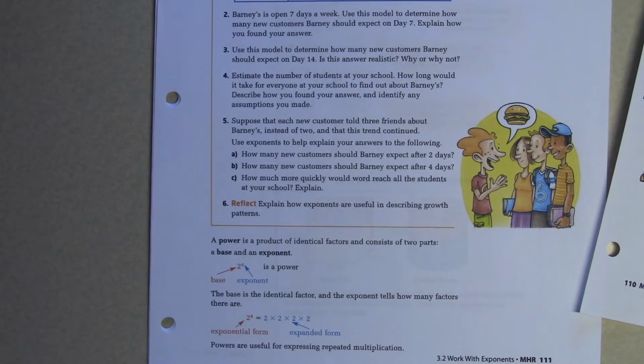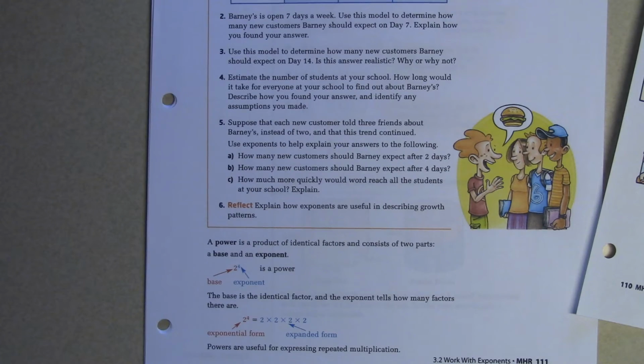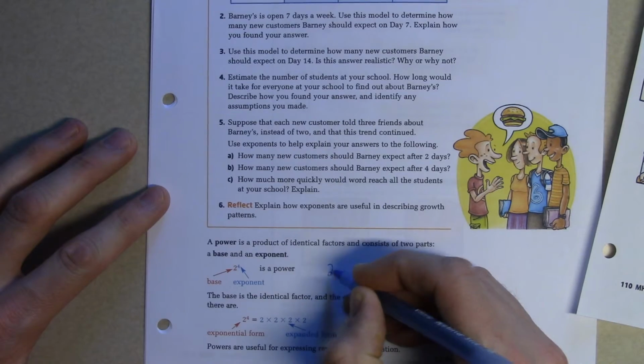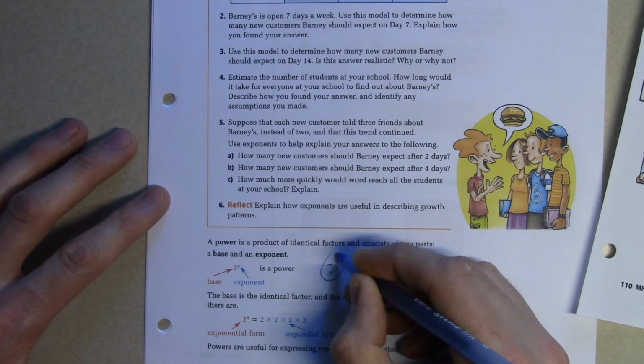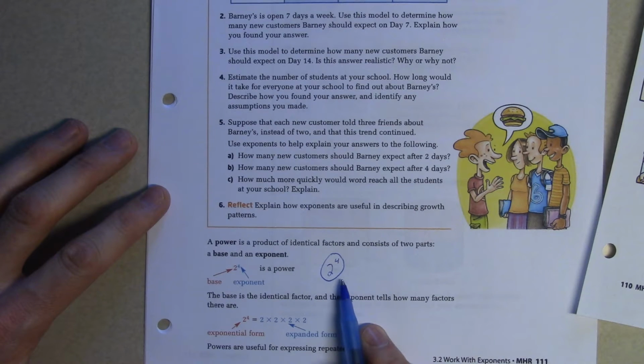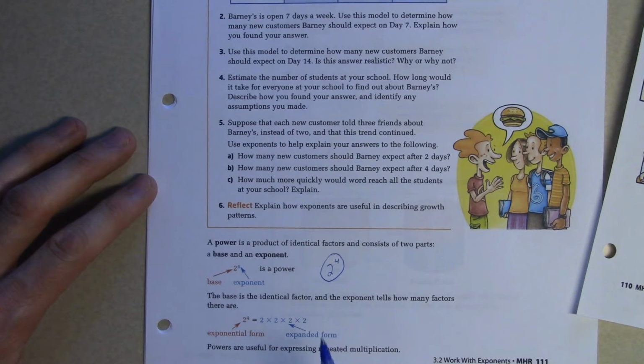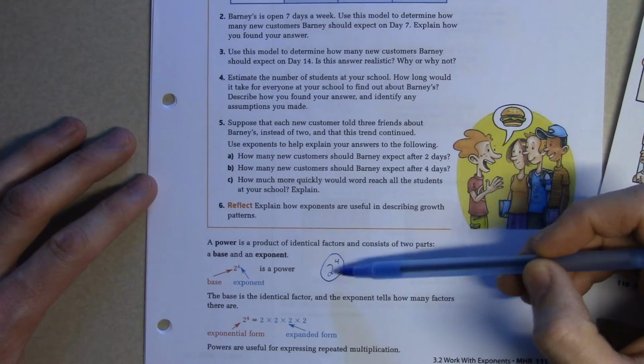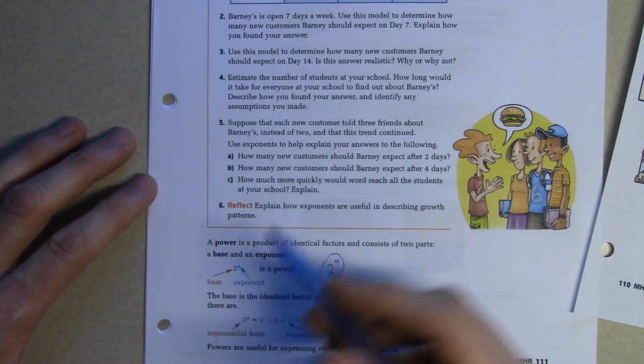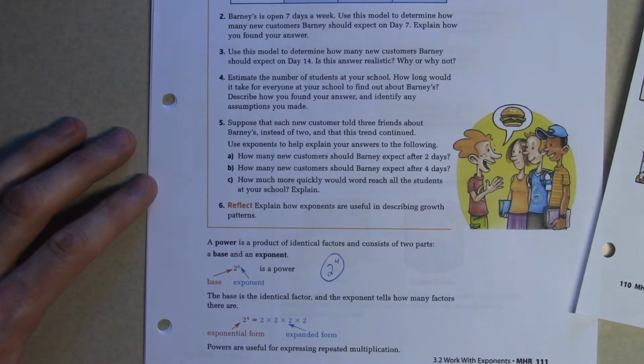It says a power is a product of identical factors and consists of two parts, a base and an exponent. So it's important to understand that this whole thing here is a power. Some people might say, or you might have heard before, 2 to the power of 4. That's incorrect mathematic terminology. This is read 2 to the exponent of 4. This is the exponent, the small number on top. The bottom number is called the base, and the whole thing again is called the power.